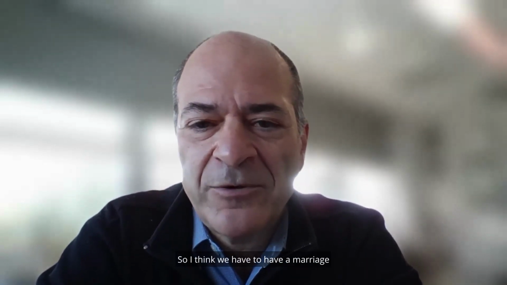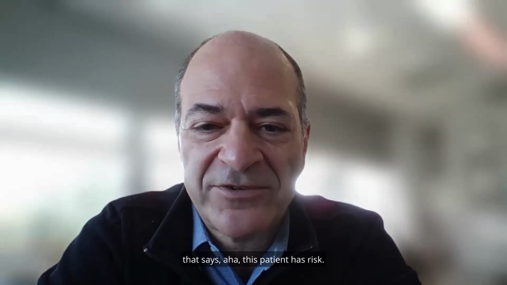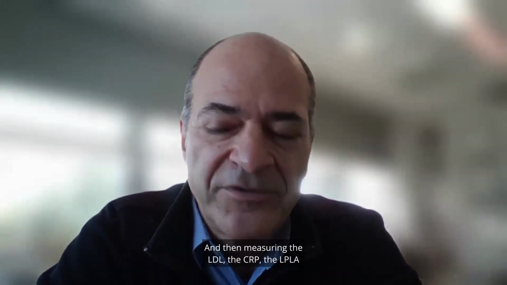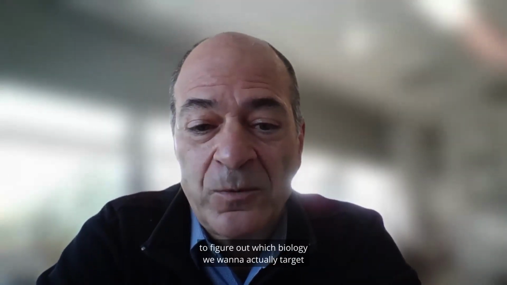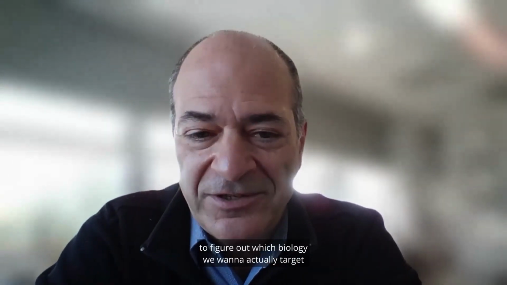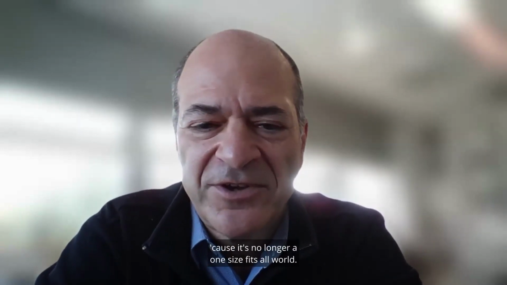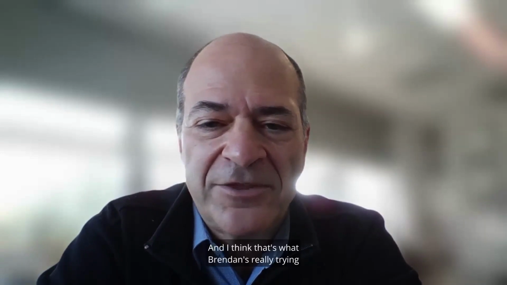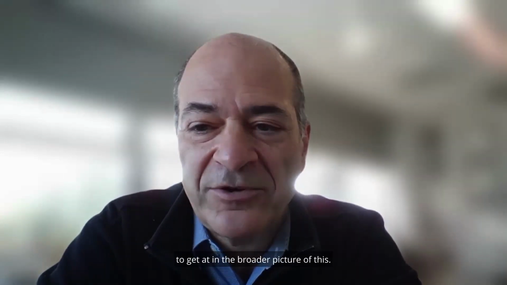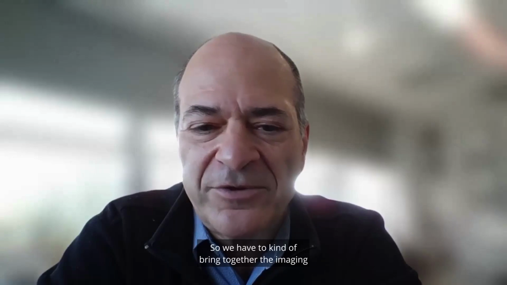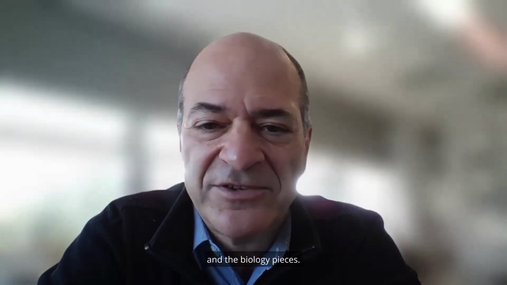So I think we have to have a marriage in preventive cardiology between an imaging technique that says, aha, this patient has risk, and then measuring the LDL, the CRP, the Lp(a) to figure out which biology we want to actually target for the individual patient, because it's no longer a one-size-fits-all world. And I think that's what Brendan's really trying to get at in the broader picture of this. So we have to kind of bring together the imaging and the biology pieces.